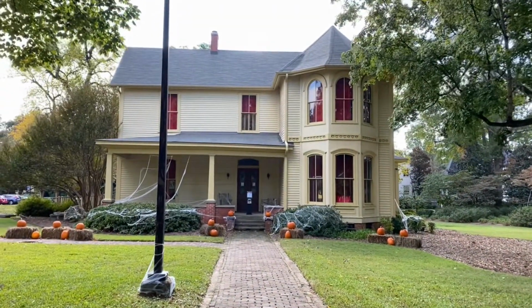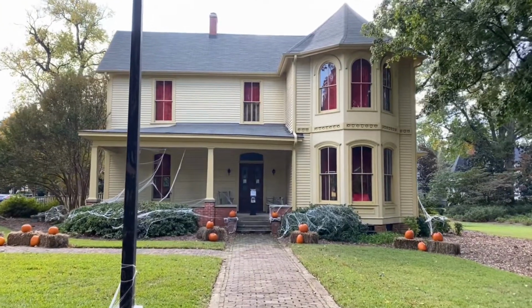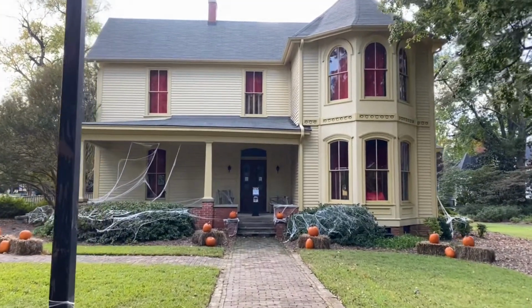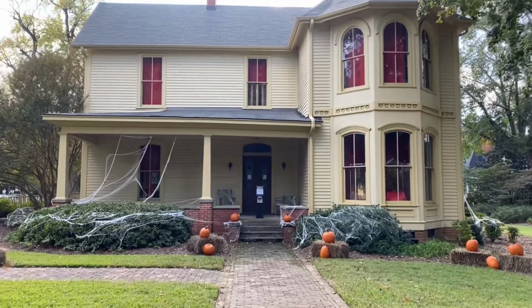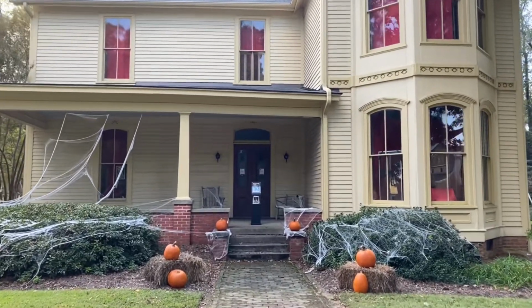Check out the Walton Young House. What if this were a haunted house? How old do you think the house is? Who do you think lived or lives in it?